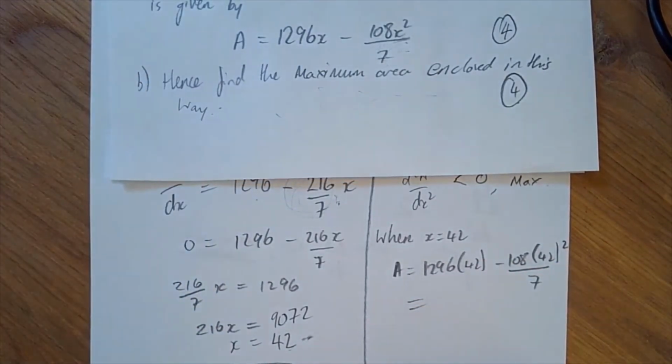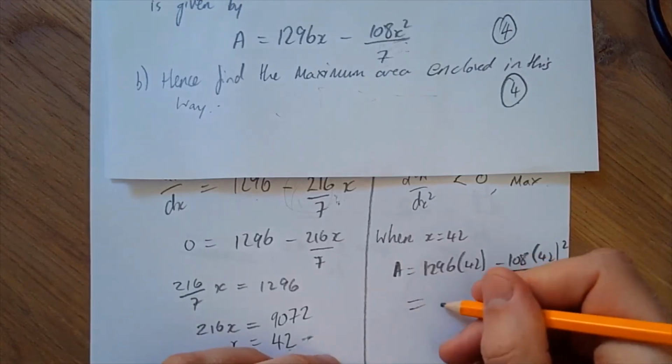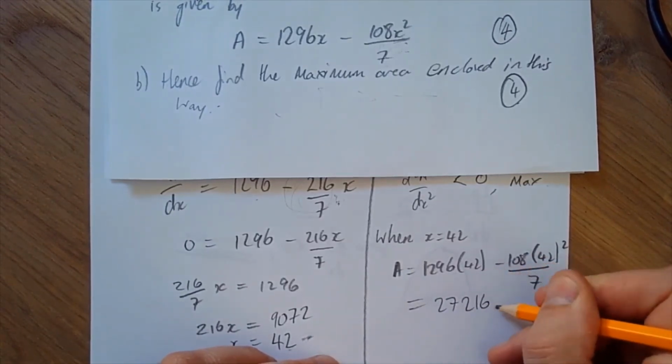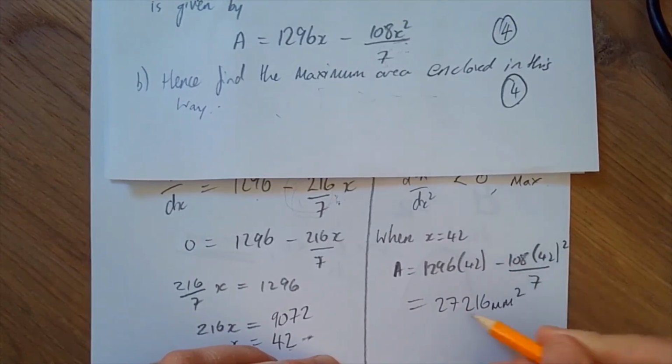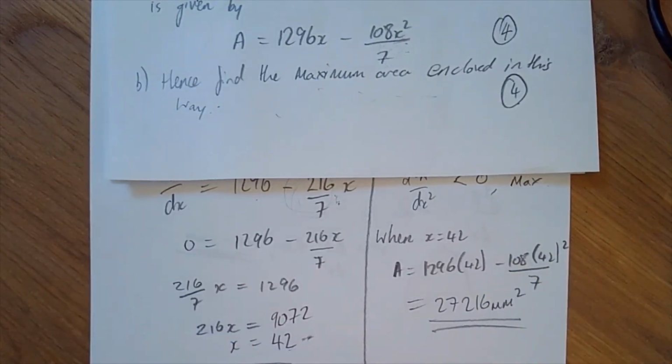Oh yes, the calculator again. It's burning my fingers. Wow. That's a rather big number. Okay, but there we go. I mean, don't forget there's 100 millimeters squared in a centimeter squared, so it's probably not as big as you think it is.